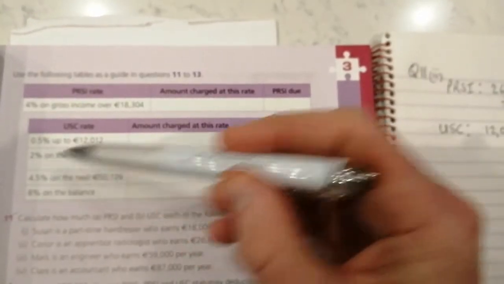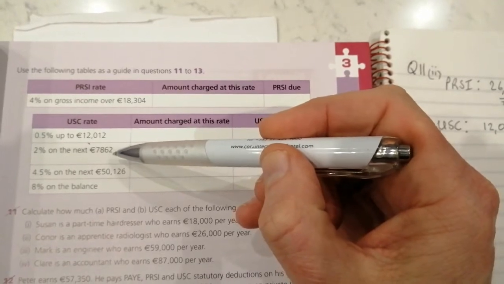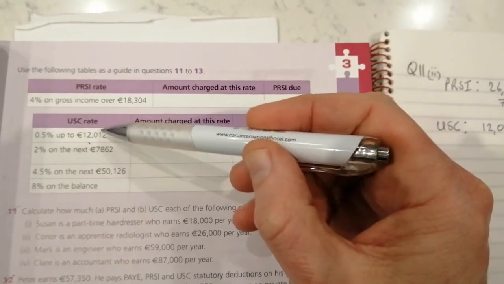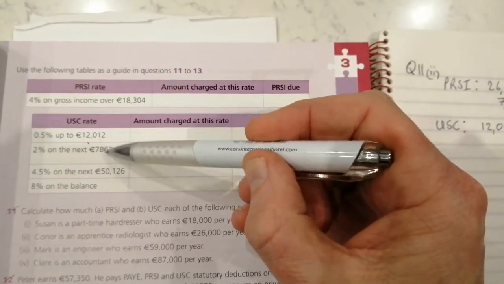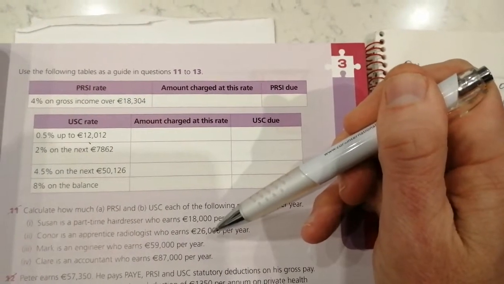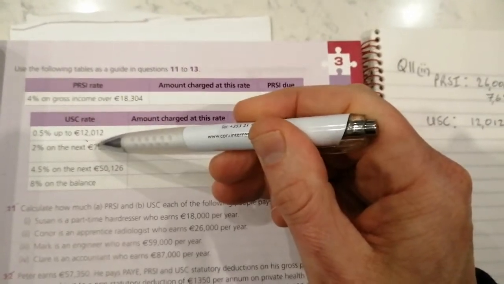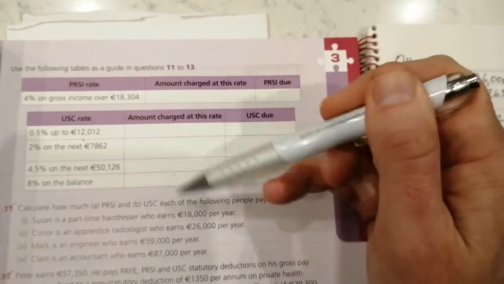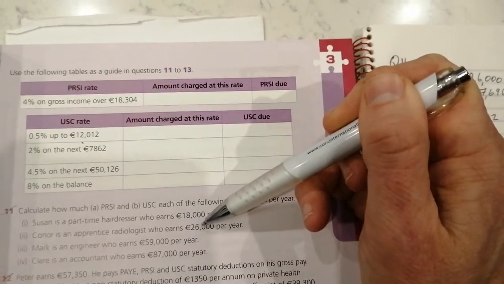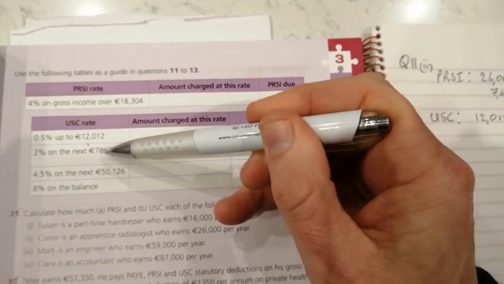Next, he's going to pay 2% on his next 7,862, provided that this and this together don't exceed the 26,000 that he earns. We can see already that 12,000 plus 7,000 is only 19,000 and something, so it's not going to exceed the 26,000. It means Connor will pay a full 2% of 7,862 also.